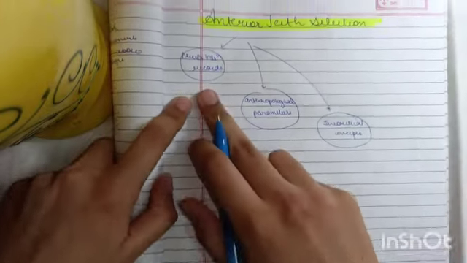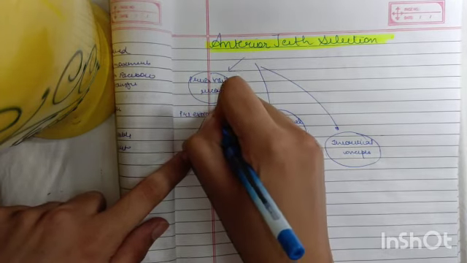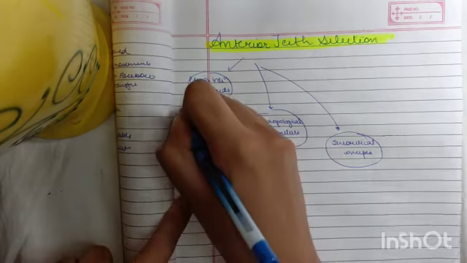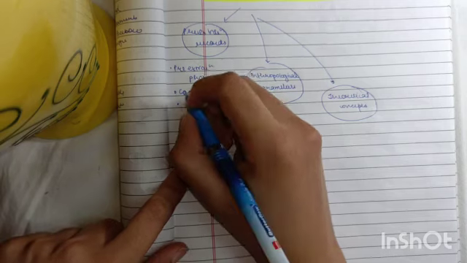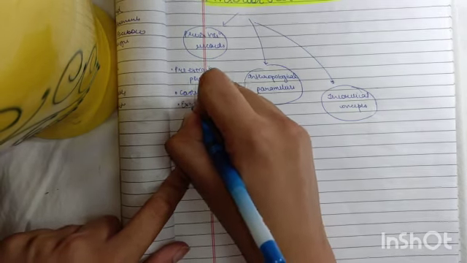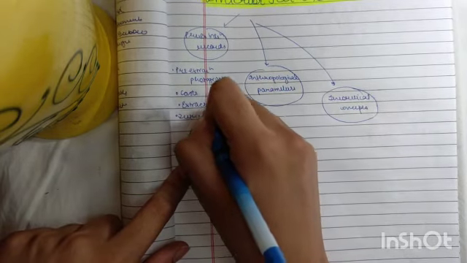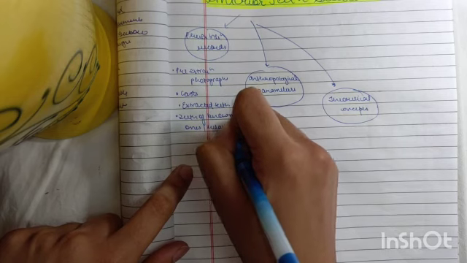Alright, now coming on to the pre-extraction records. As you know, pre-extraction photographs, casts, then the extracted teeth of known ones, relatives.